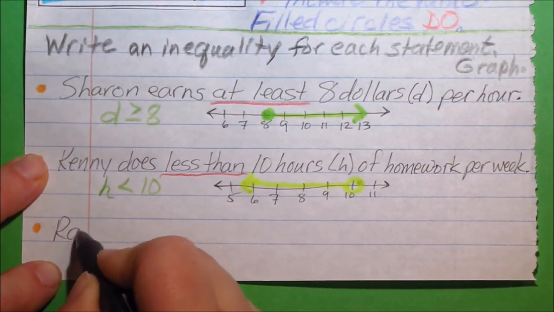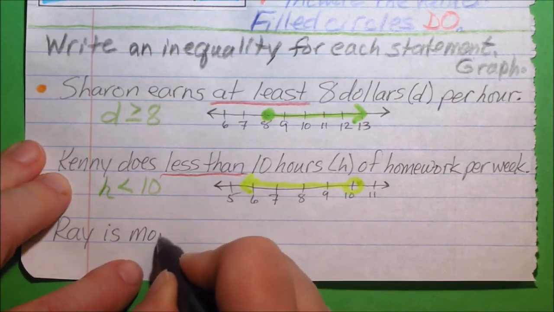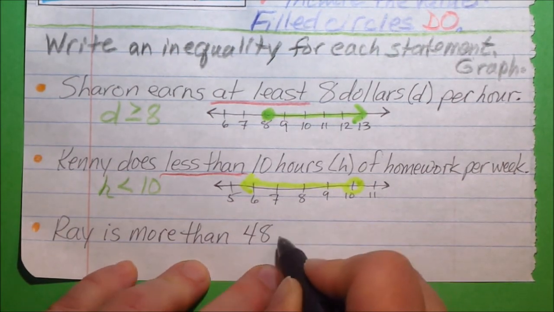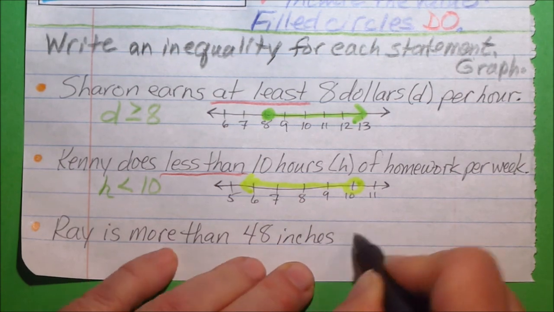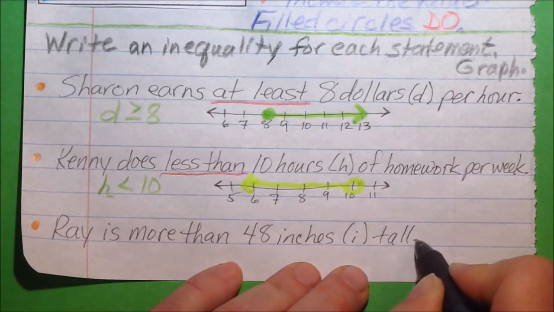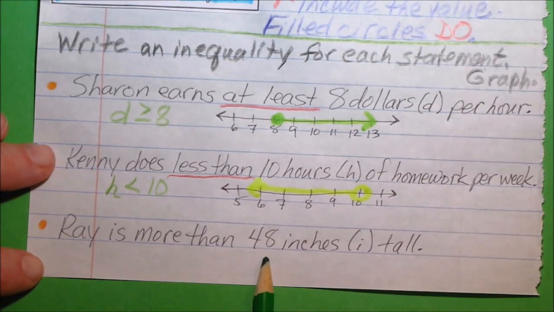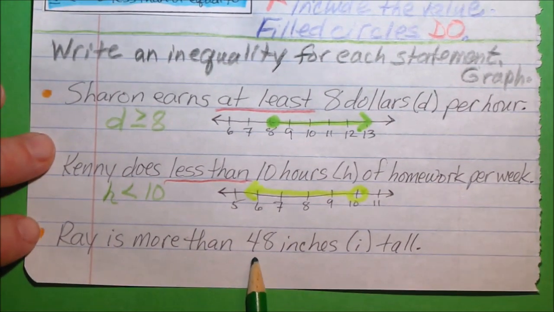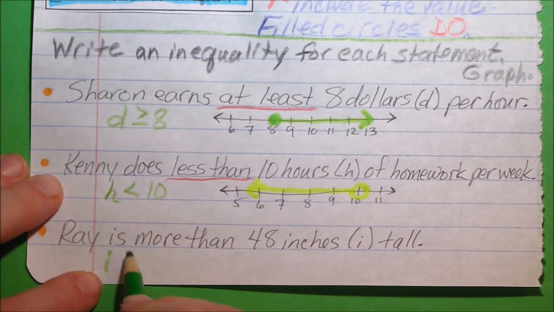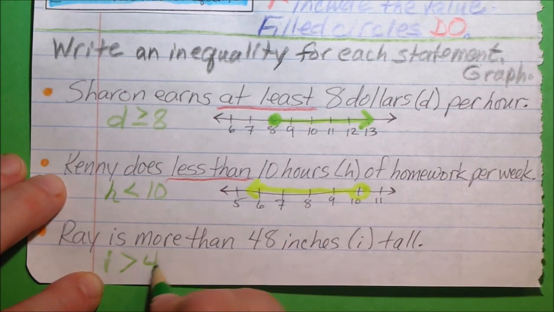Ray is more than 48 inches, and we'll represent the inches with an I, tall. All right, so he's more than 48 inches tall. So is he 48 inches tall? No, he could not be, because it says that he is more than. So our I is going to be greater than 48.